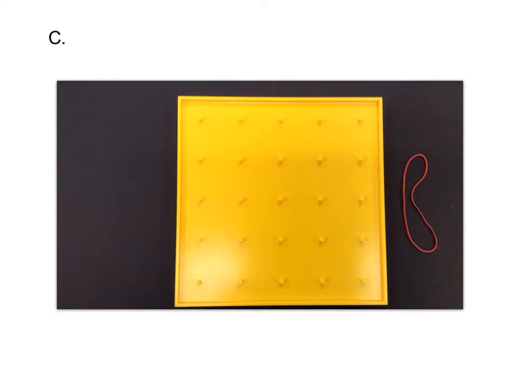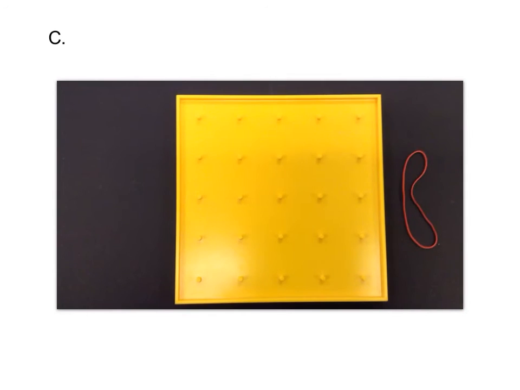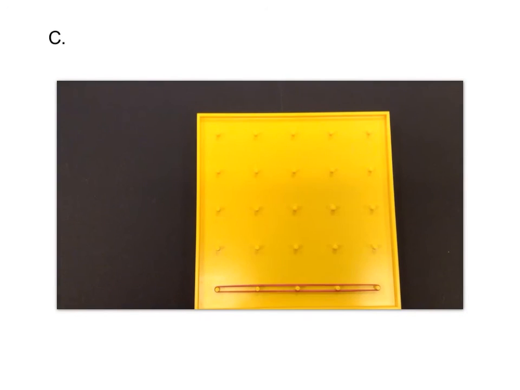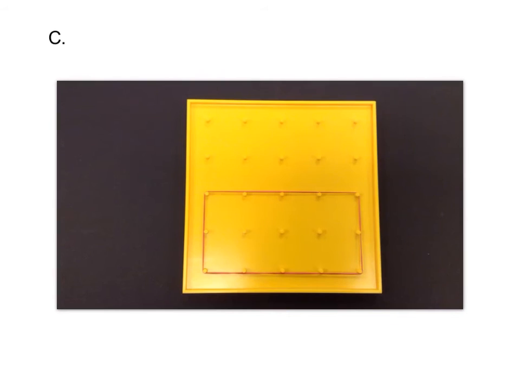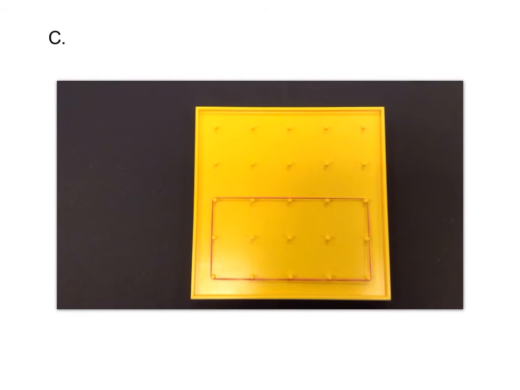So watch while I do this and be sure you're recording everything on your GeoBoard paper. So I stretch out my rubber band across the bottom, and this time instead of going all the way up, I only go up 3.